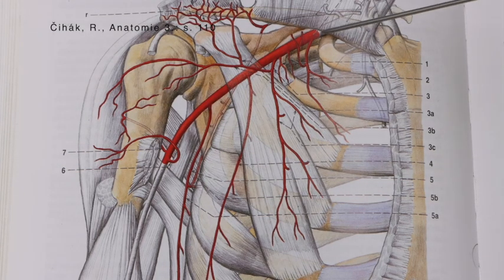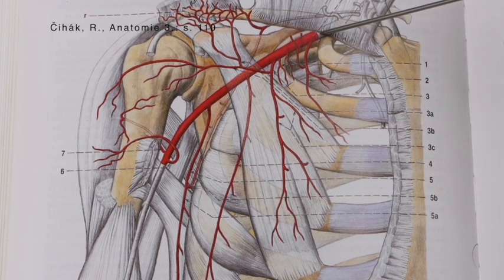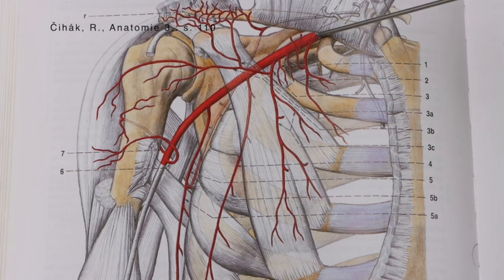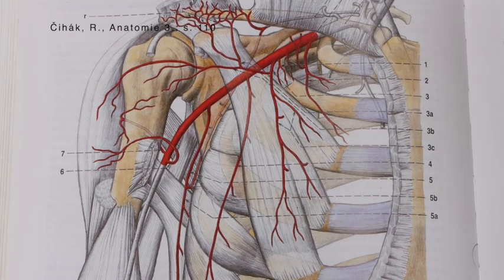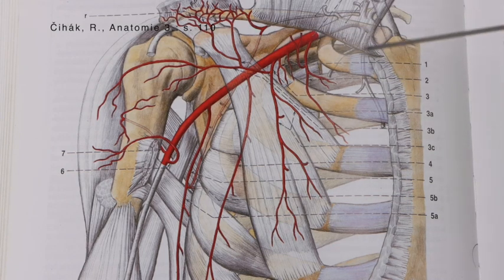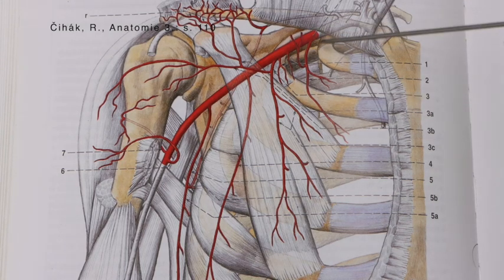As you see here, the axillary artery is the continuation of the subclavian artery at the external surface of the first rib. The name changes from the subclavian artery to the axillary artery. This axillary artery gives these branches that are considered a source of the blood supply of the thoracic wall.